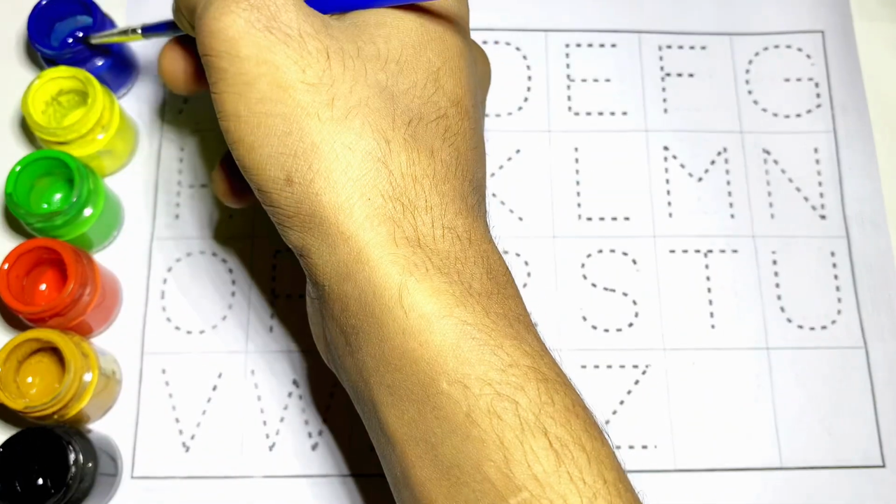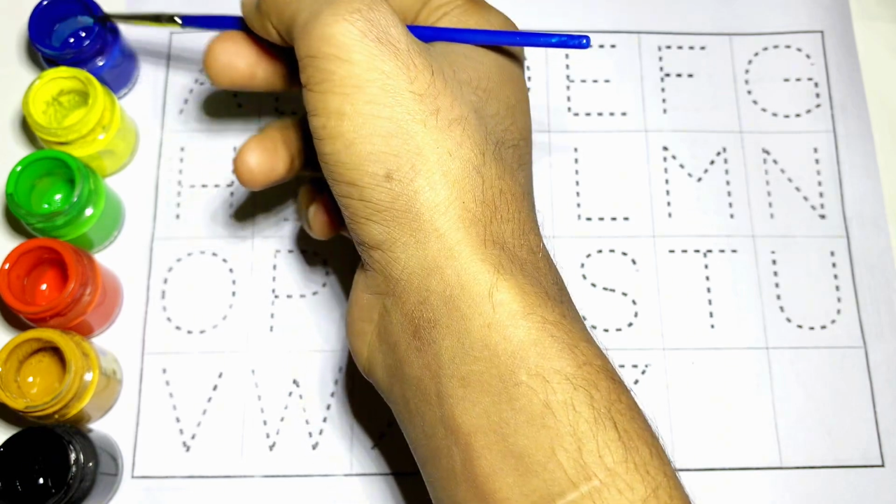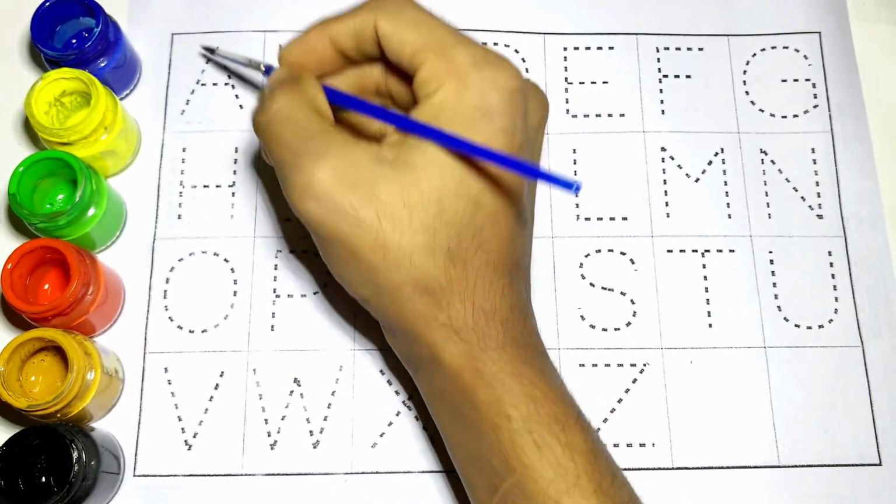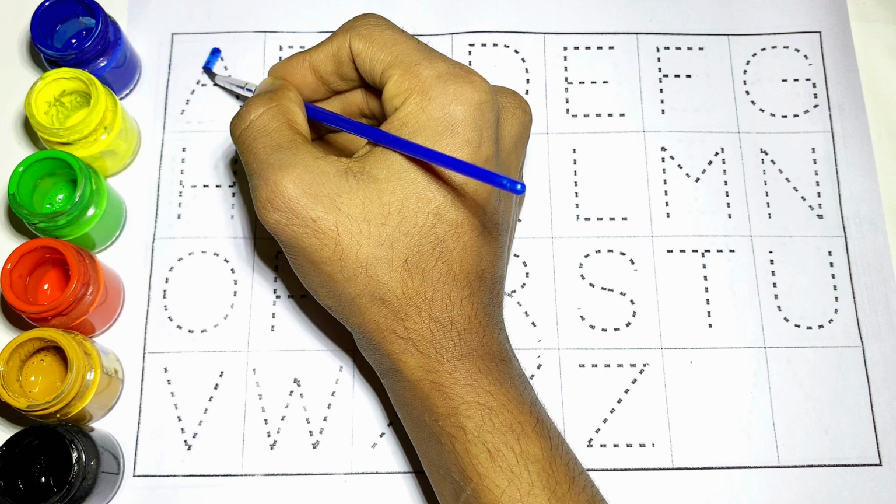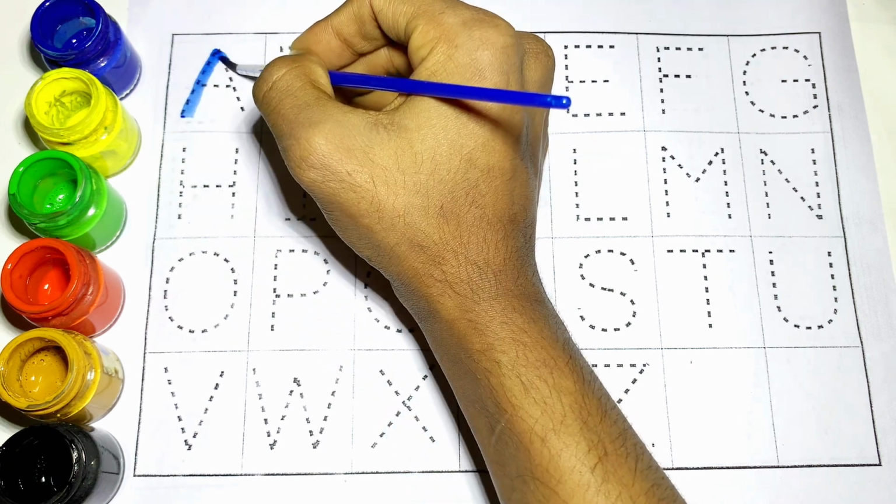Kids, first we draw A. A is for apple. A is for ant. And use blue color.